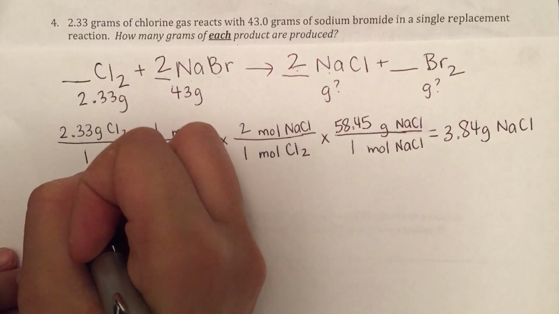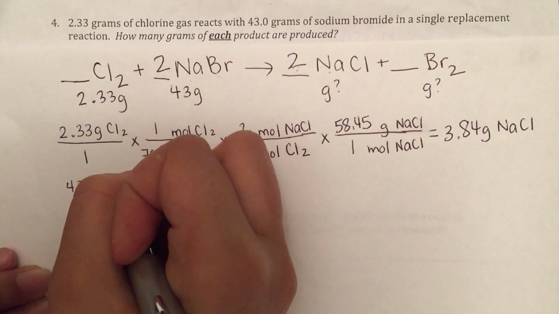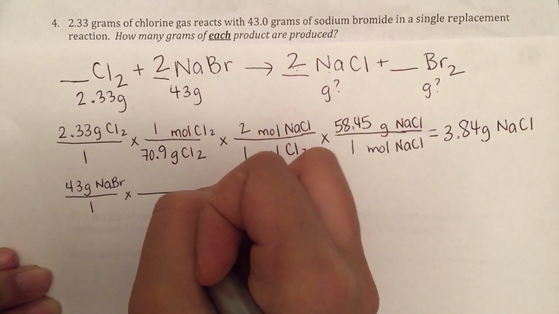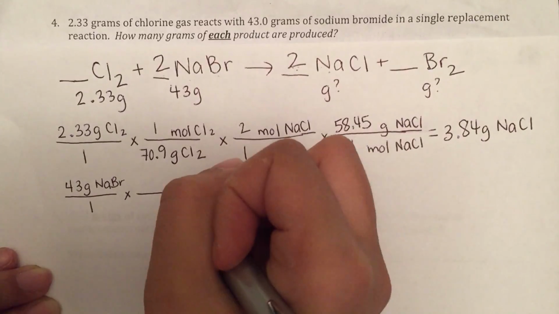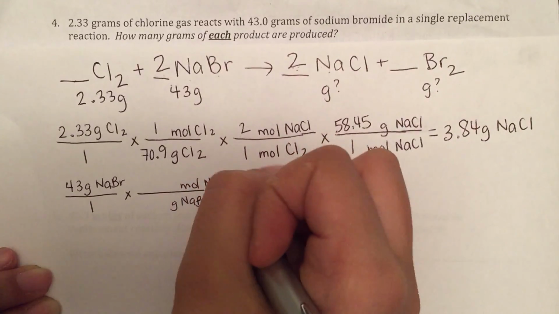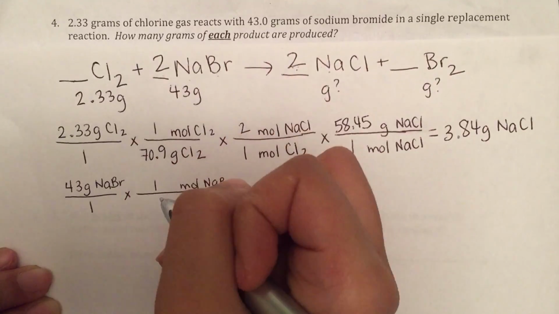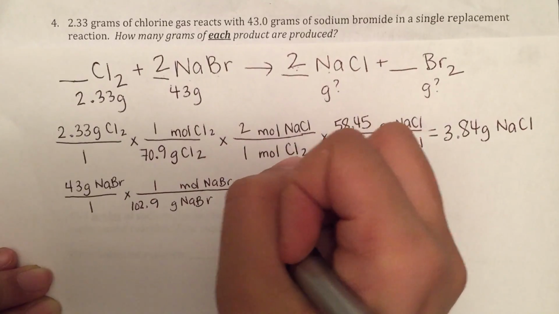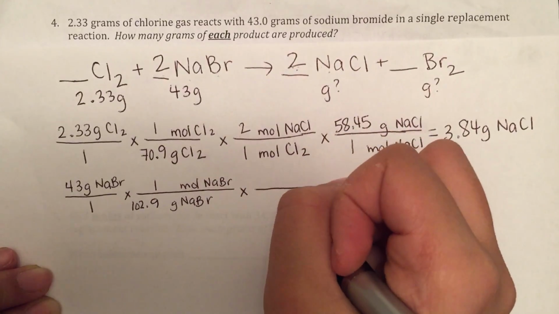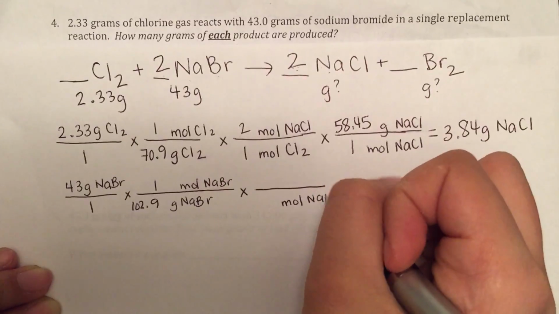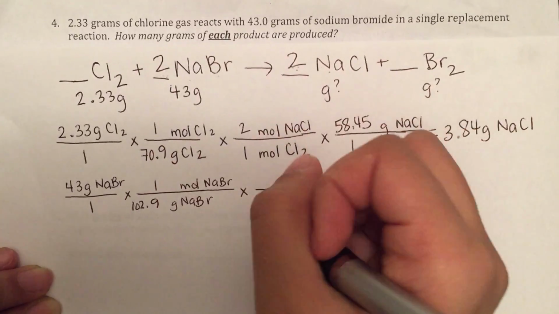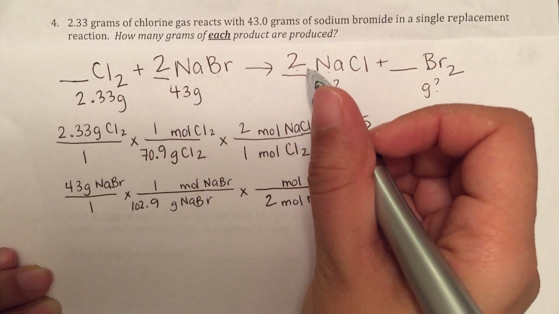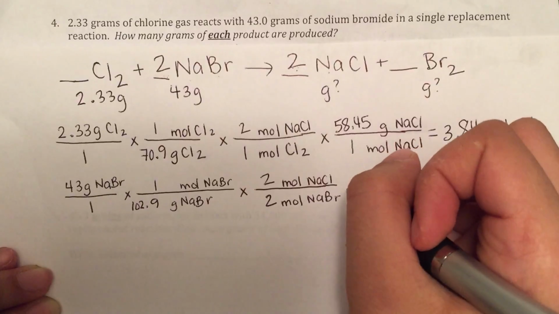So once again, I take what I'm given, place it over 1, convert grams of sodium bromide into moles of sodium bromide. So 1 mole, if I look at the periodic table, it's 102.9 grams. And now that I have moles, I can go into my mole to mole ratio, so moles of sodium bromide. So there's 2 moles of sodium chloride. So there is also 2. So it's a 2:2 ratio.